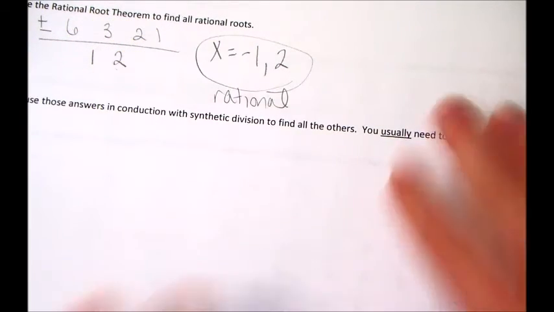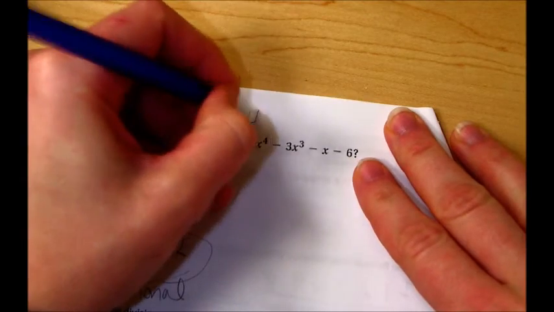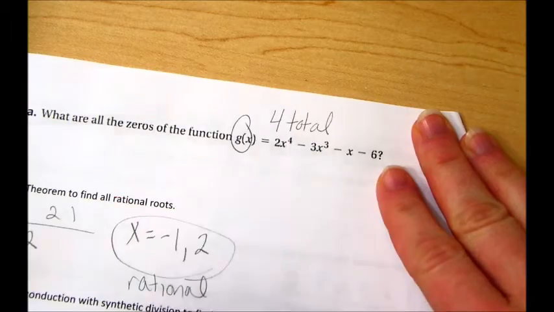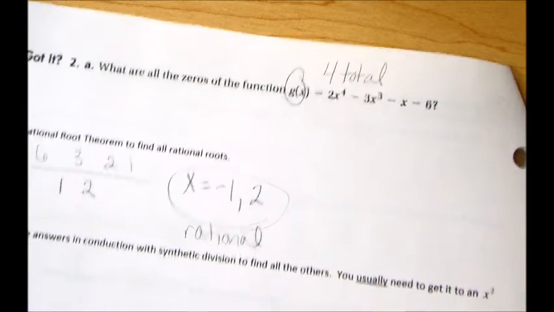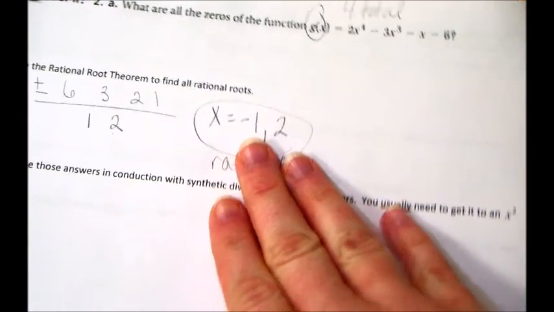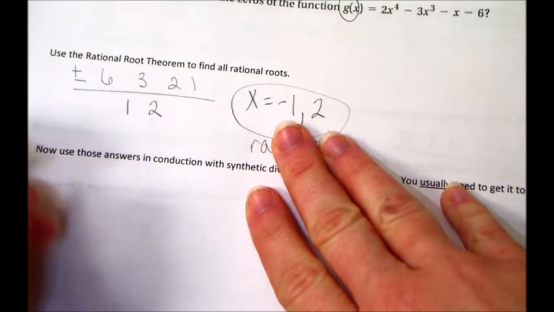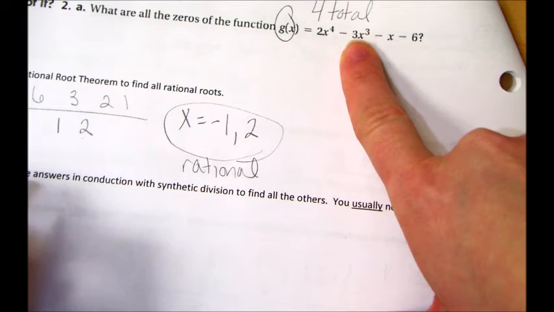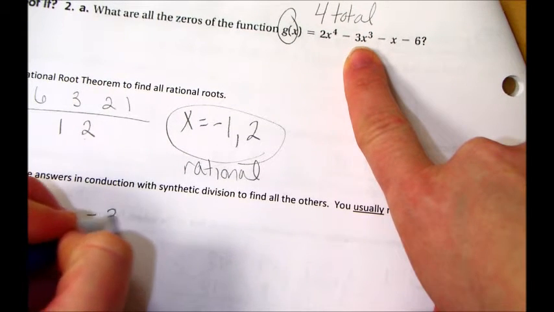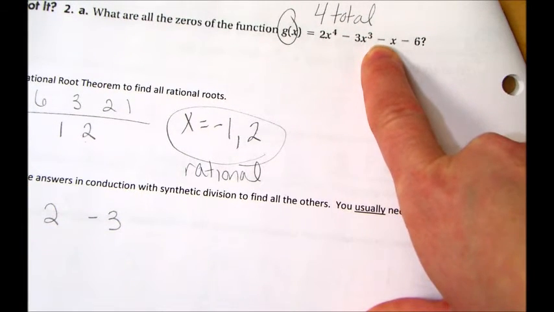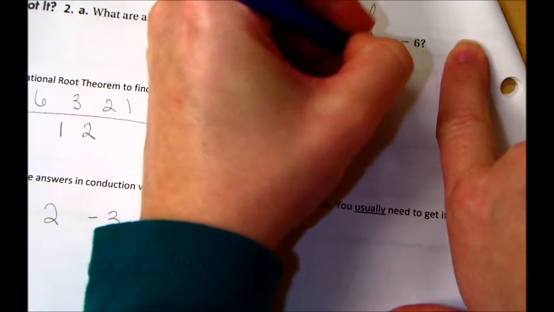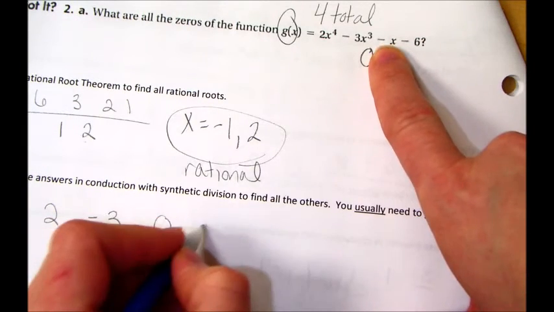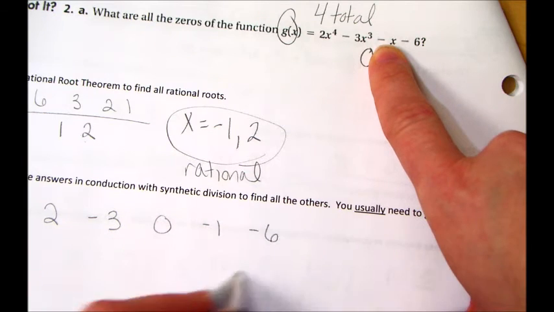But the good news is, we know we have an exponent of 4, so there's going to be 4 total altogether. Please remember, by the way, to always set things equal to 0. All right, we're going to do synthetic division with my rational roots. So I'm going to put a negative 1 in the box, and I'm going to list all of these over here. So I have a 2, I have a negative 3. Hopefully you know I have a hidden 0x squared. So I need to put a 0, and then I have a negative 1 and a negative 6.